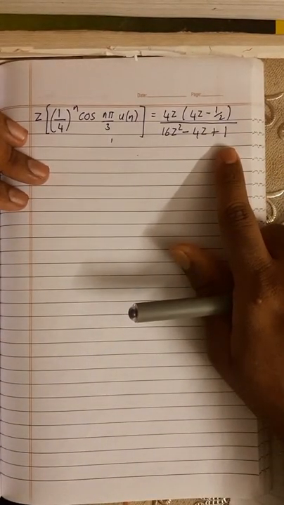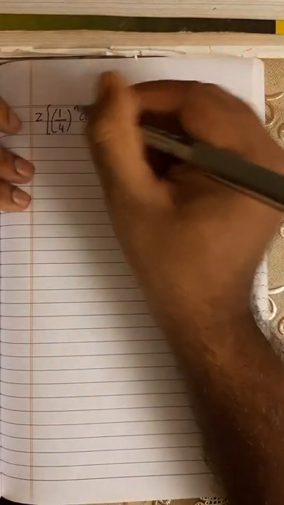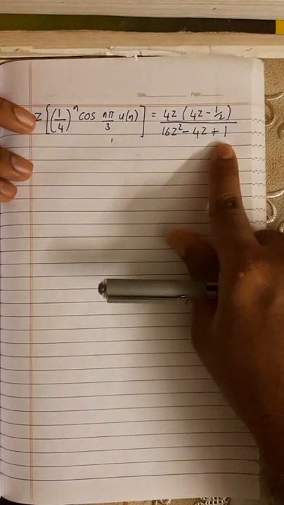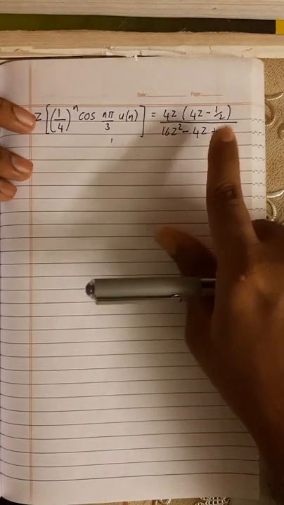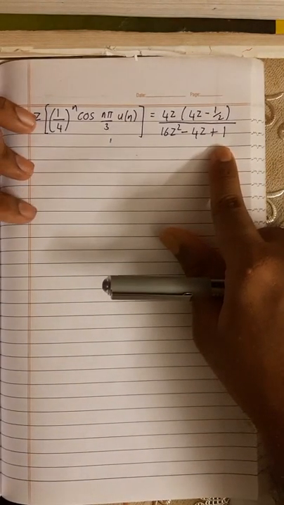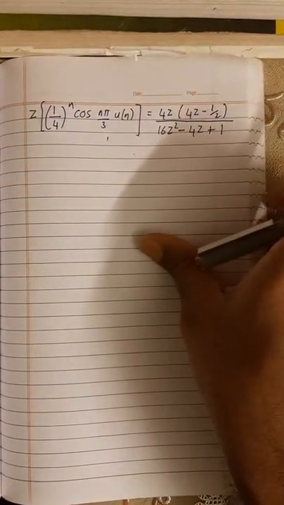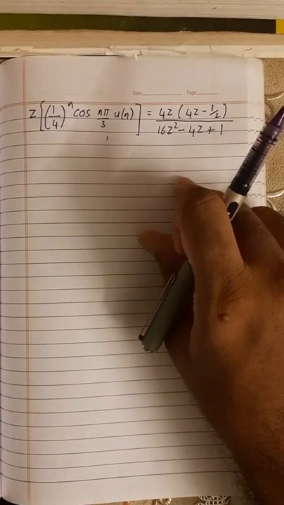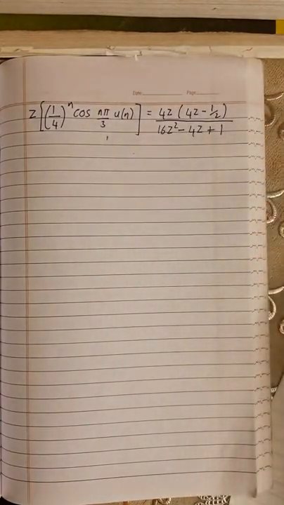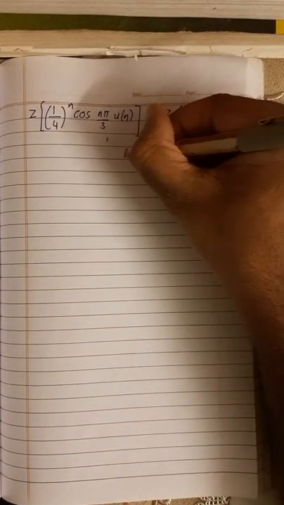Now I can find my poles and zeros and draw my ROC. How do I define my ROC? I already know that the ROC of cos(n pi/3) u[n] is magnitude of z greater than 1.